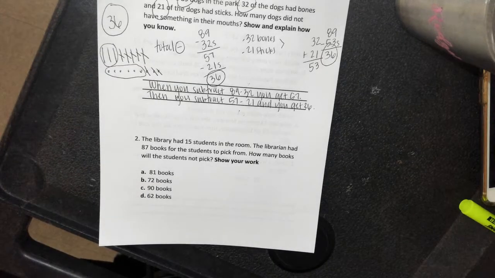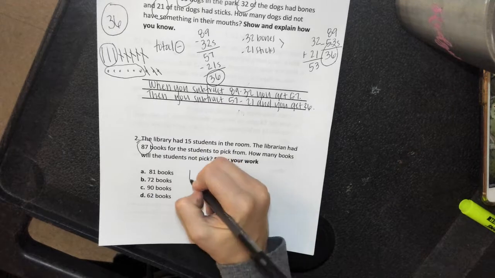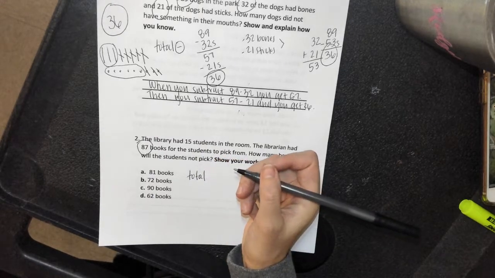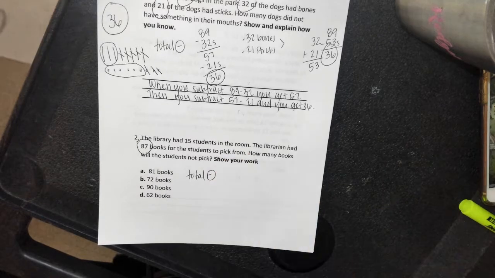And then number 2, the library had 15 students in the room. The librarian had 87 books for the students to pick from. How many books will the students not pick? Show your work. Jaden, what's the first question you ask yourself? Do you know the total? And we're looking for what? The books, right? Do I know how many books the library has, Ileana? Yes, 87 books. If I know the total, what am I going to do? Subtract.